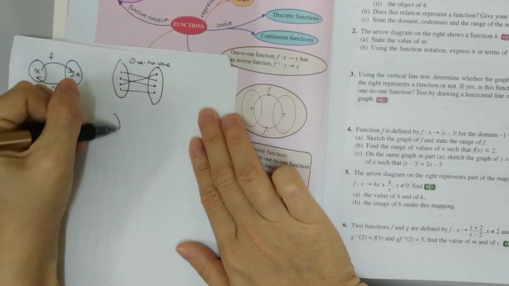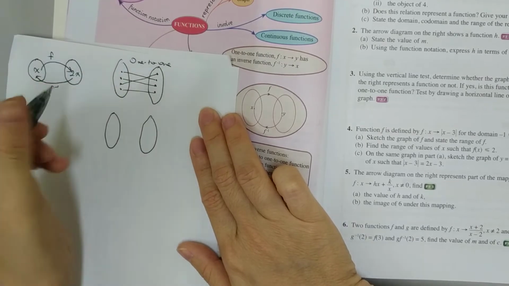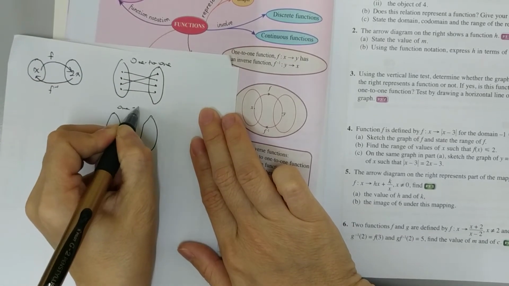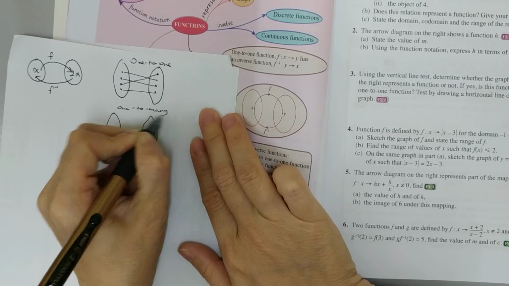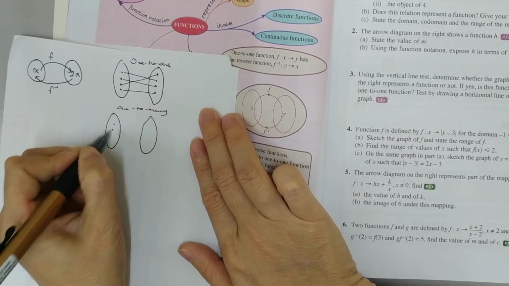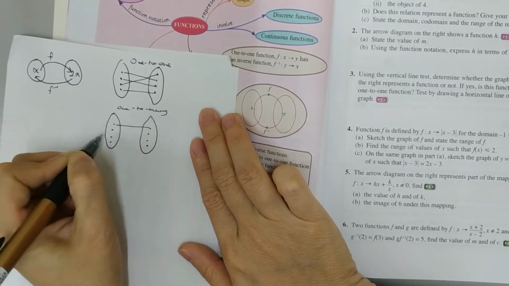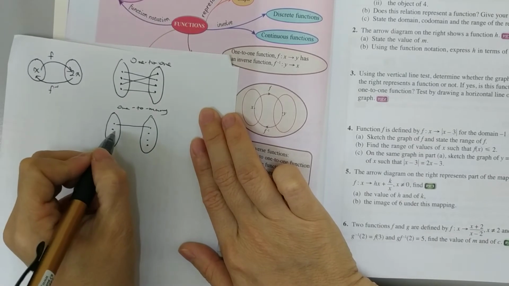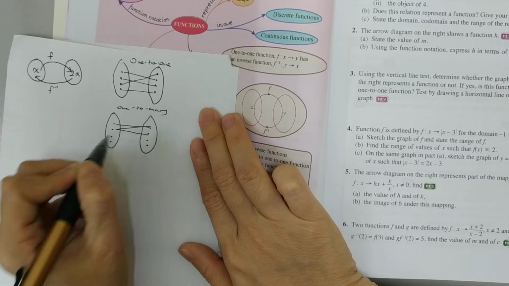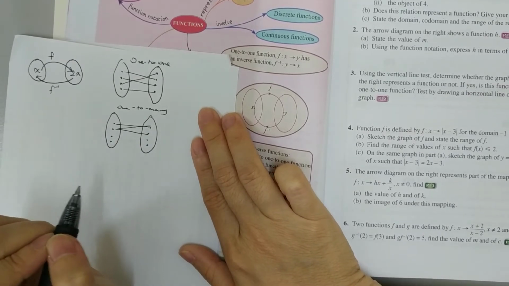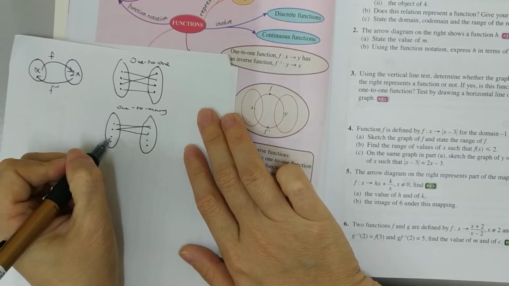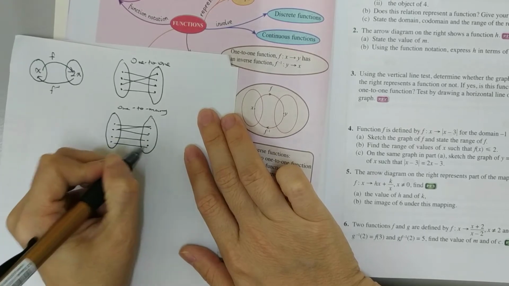If it's 1 to many, then at least one of them will give you two answers. Right? That's 1 to many. It must be at least one of them.